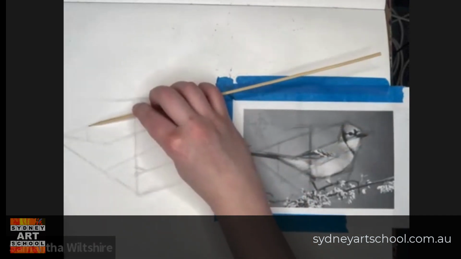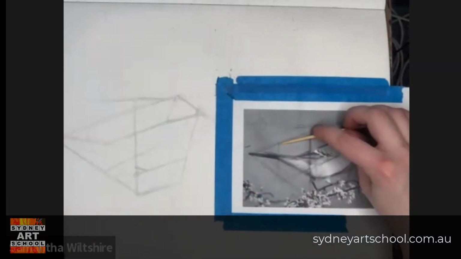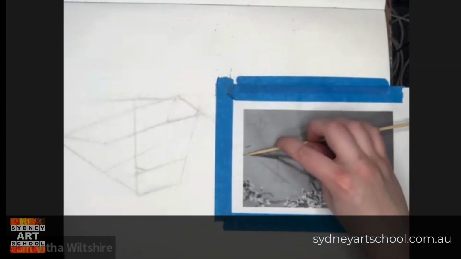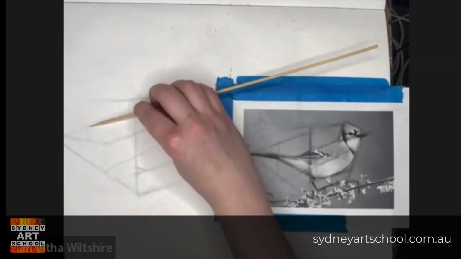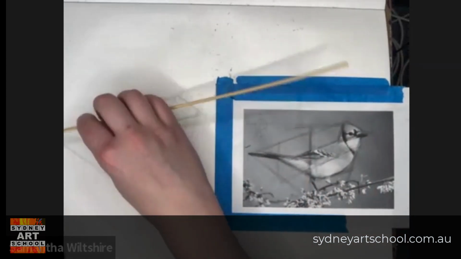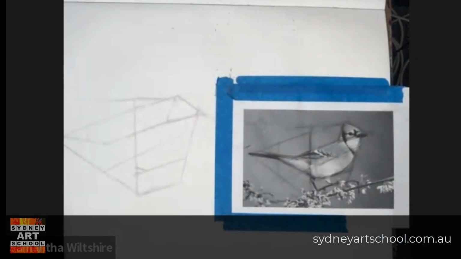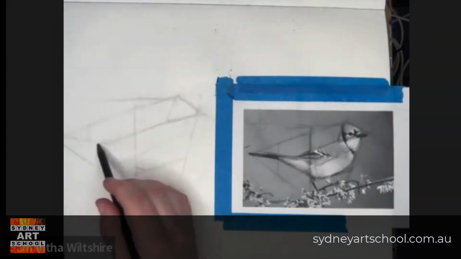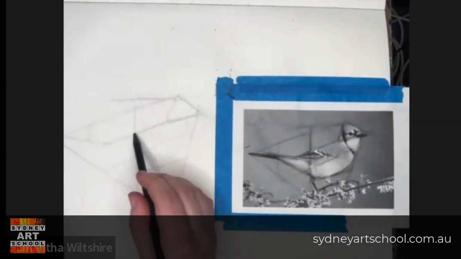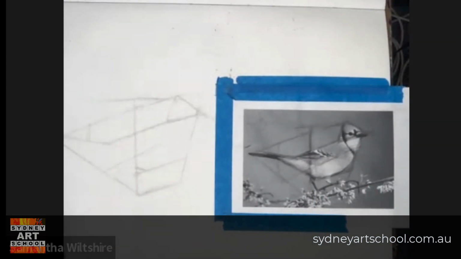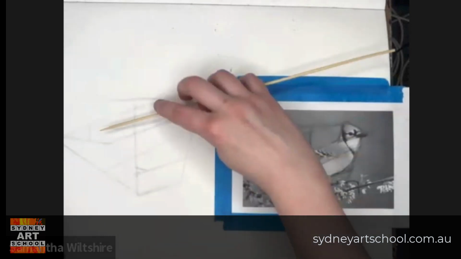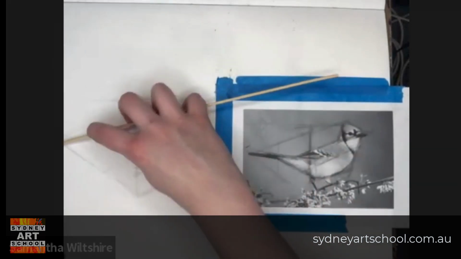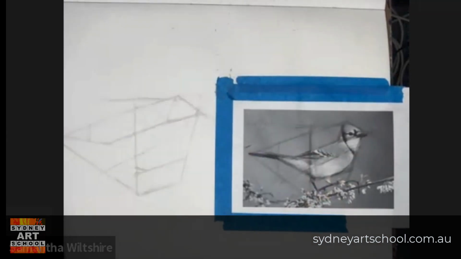And now let me also double check. Should be a fair bit over from halfway, but mine might actually be a little bit too far over by the looks of it. I might need to scoot mine back, perhaps just a little bit. Let's see how we feel about that. 1, 2.